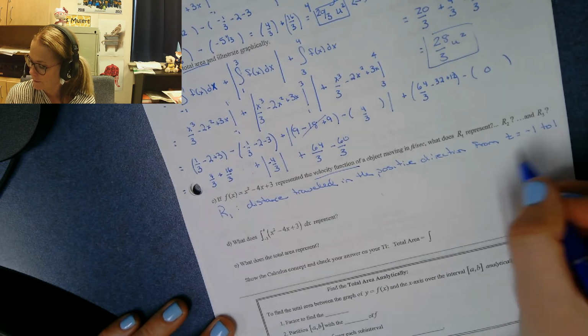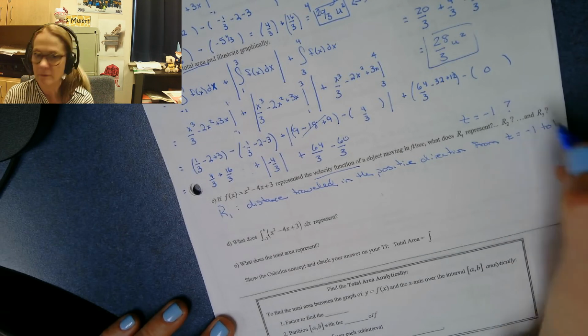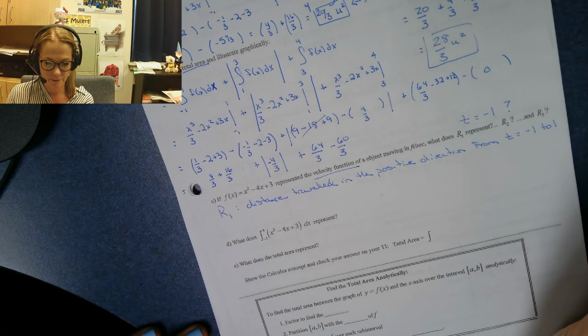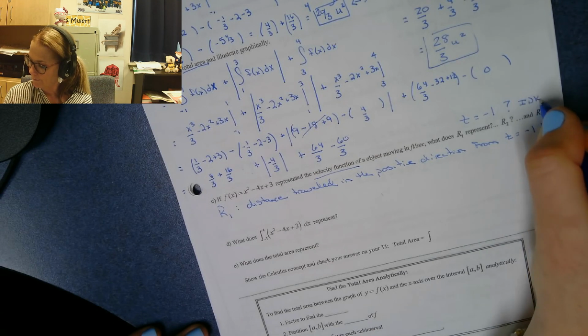Okay, well that's a little weird. t equal to -1. I don't know. This isn't really appropriate to that function, in my opinion. We should have started the interval at 0 if we're going to ask about velocity. But maybe we're time traveling.